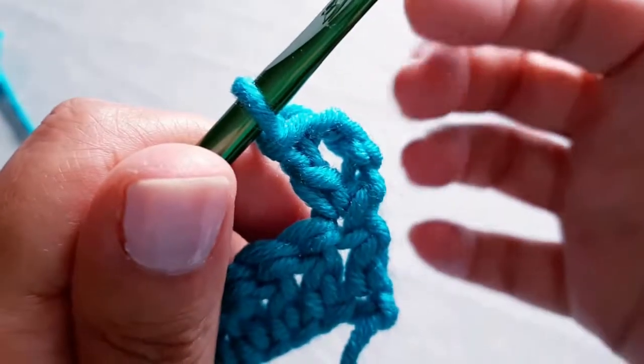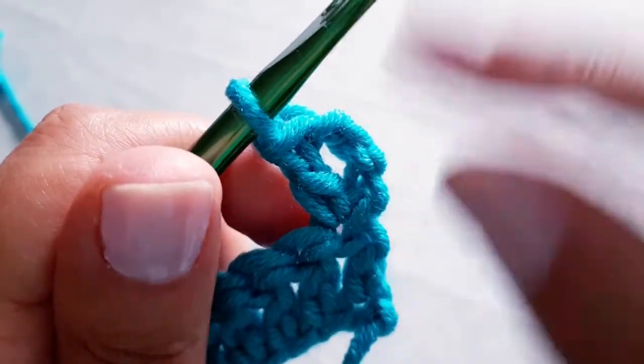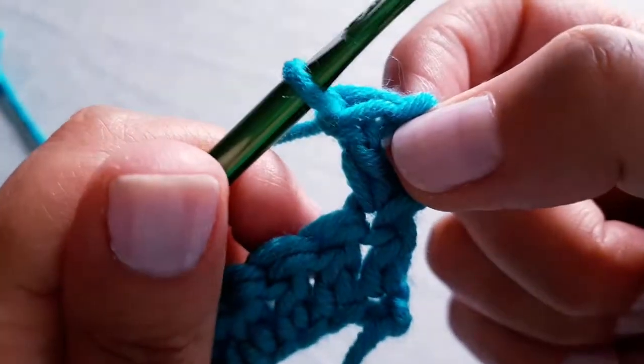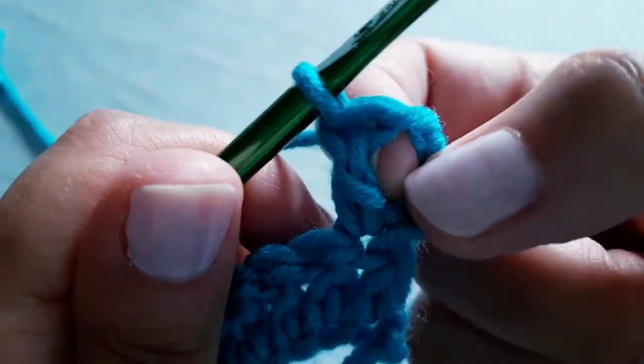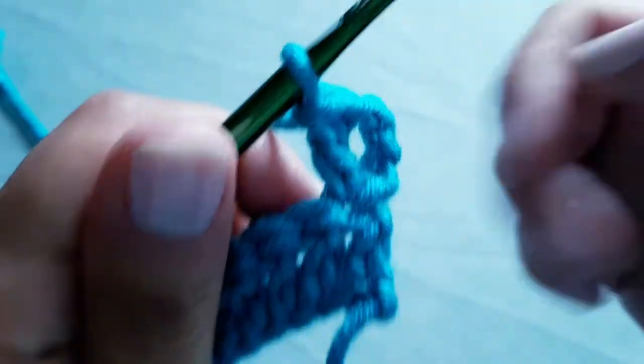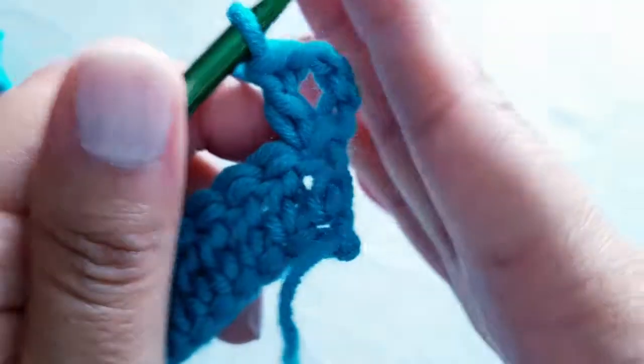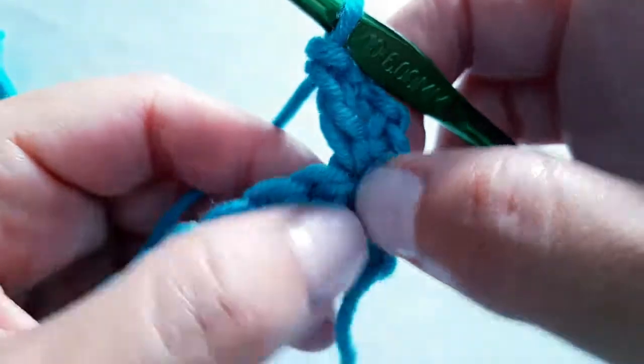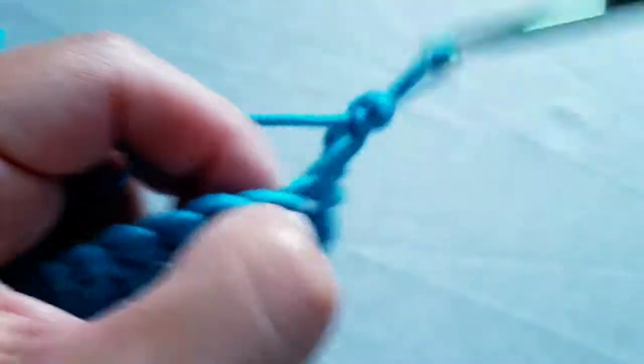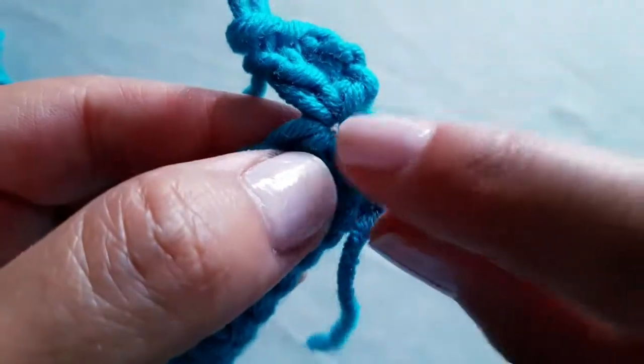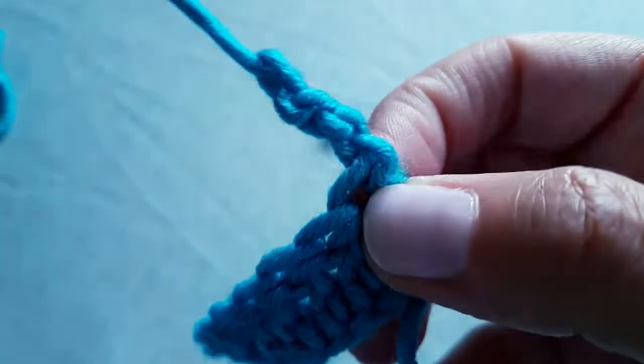So usually an increase is 2. So this stitch has now produced 2 stitches. So you see that? So we've got 1 and 2. Now we don't want that if we want the sides of our work to remain nice and straight. So that is why we don't work into that stitch usually, and that is known as the base.